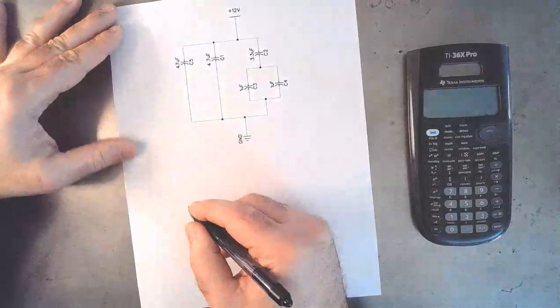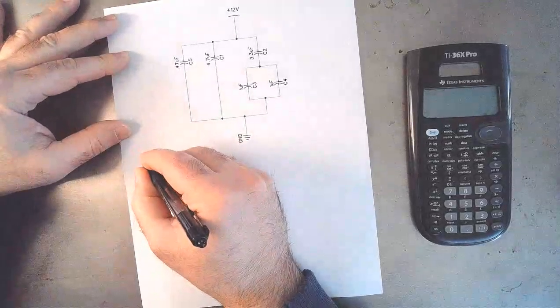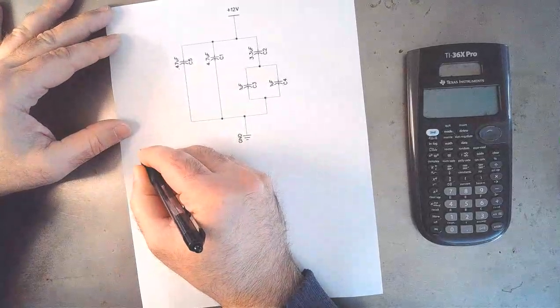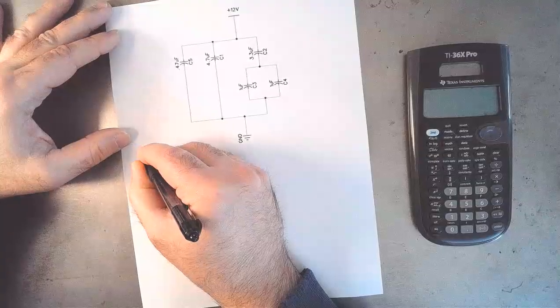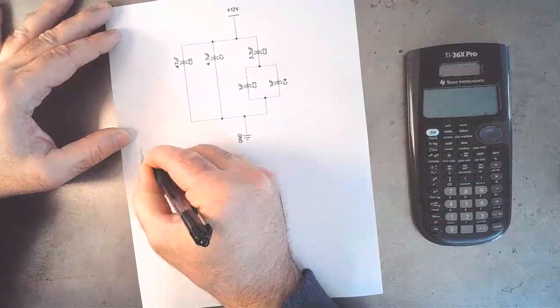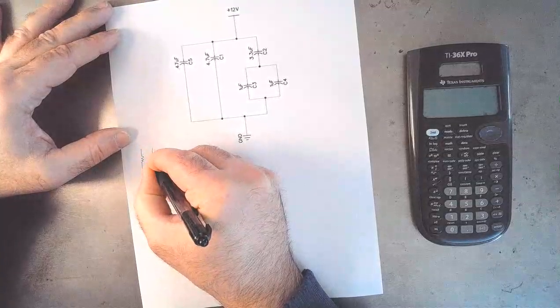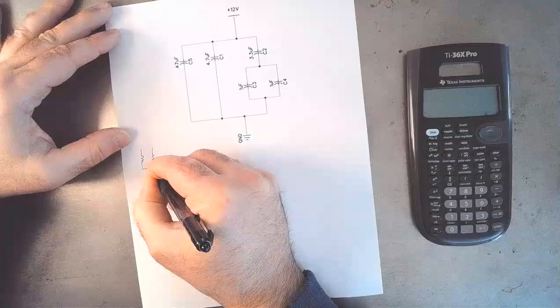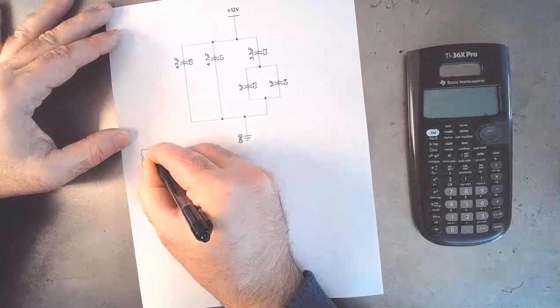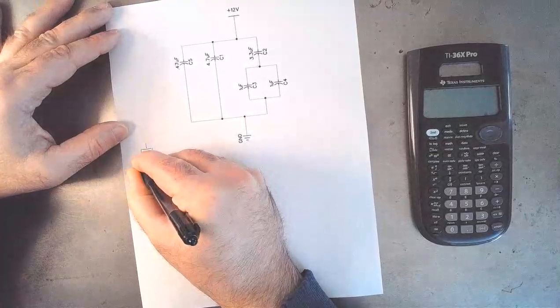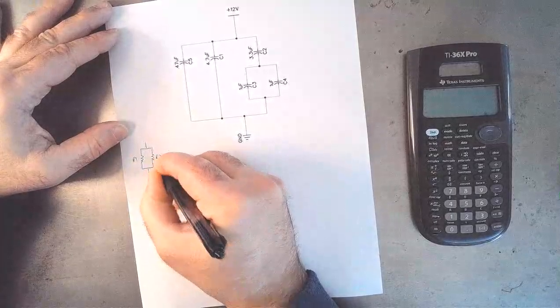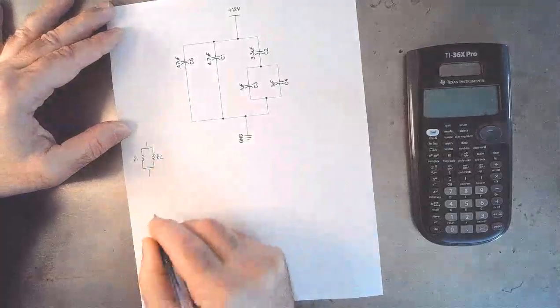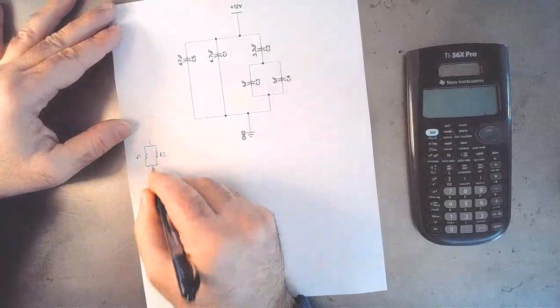As many of you know, when we combine resistors in parallel, there are two ways that we can do it. If we only have two resistors in parallel, here's resistor 1 and here's resistor 2, then we've got two options.